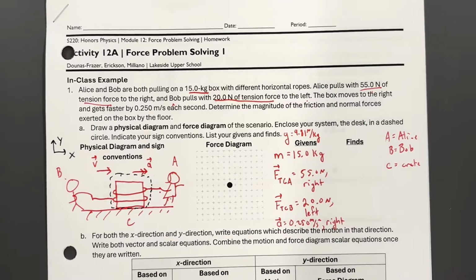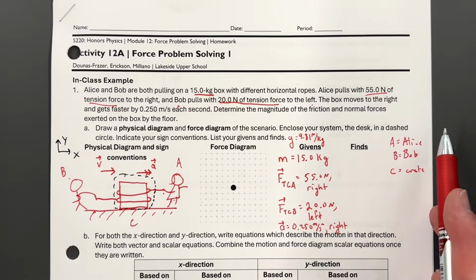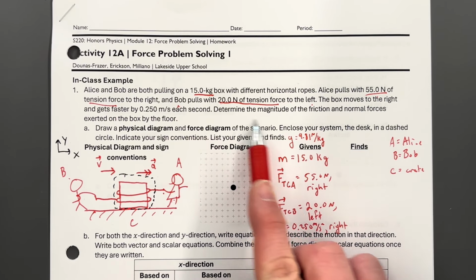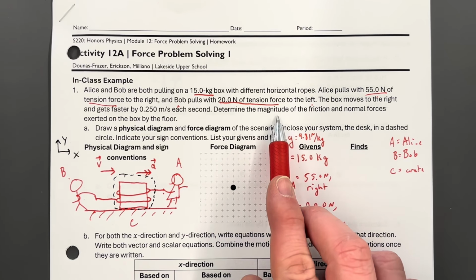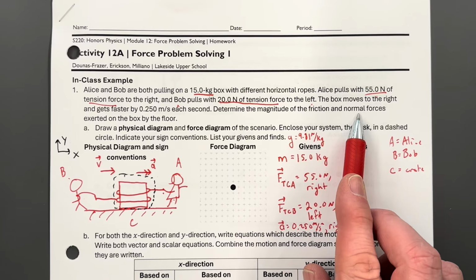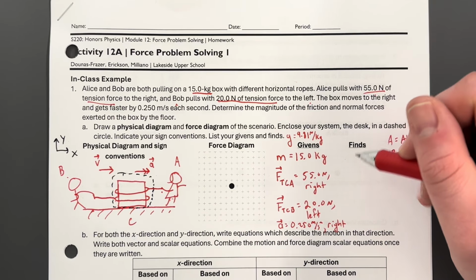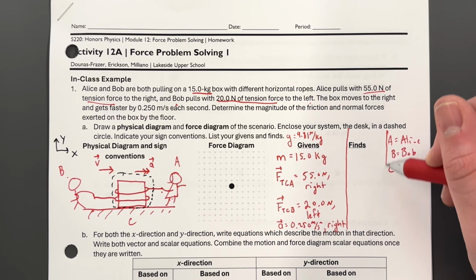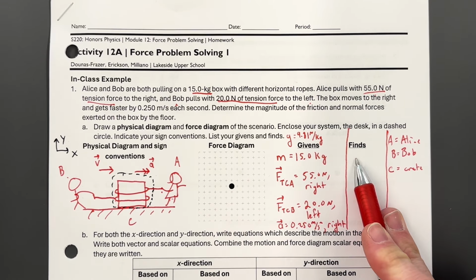And now, what am I trying to find? So let's see. Determine, that's the verb I'm looking for. Determine the magnitude. So I'm looking for how strong, for the friction and normal forces exerted on the box. So I'm going to go ahead and draw a divider line here and a divider line here. The things I'm trying to find.